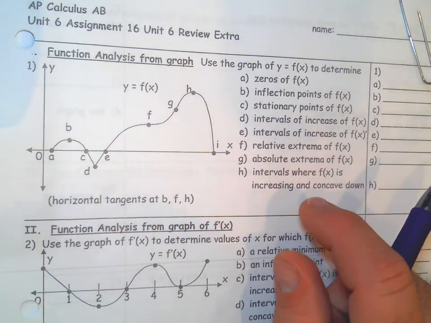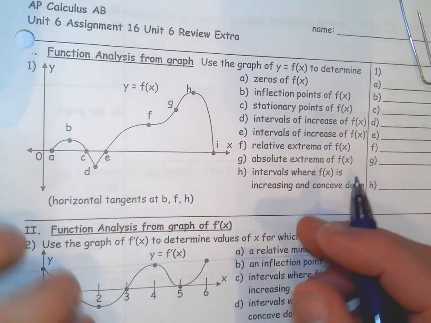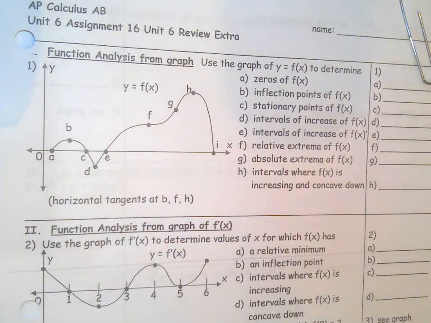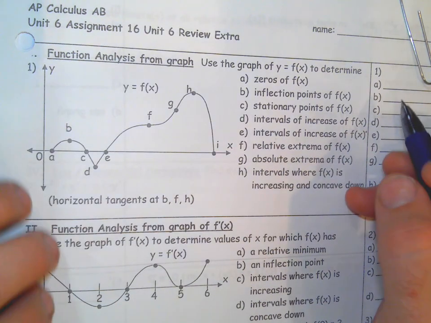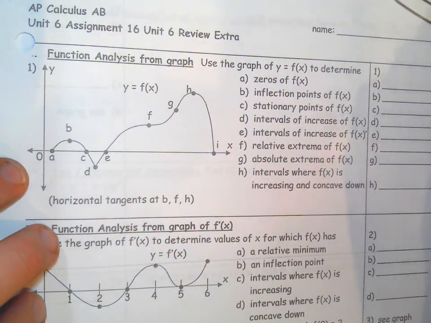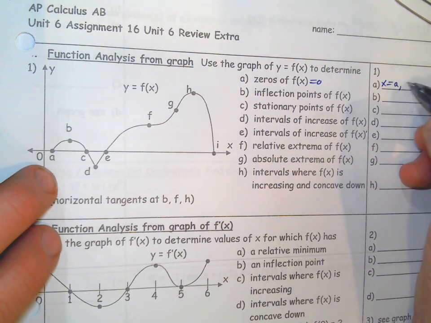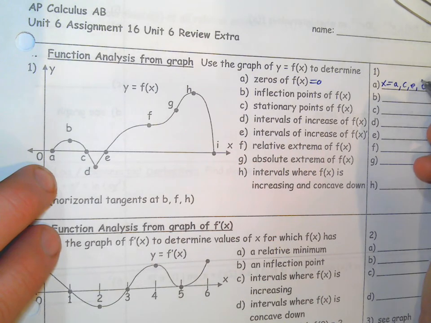So you will be getting some problems. Well, I just give you the graph of the original function. It asks you to identify all these different special points and intervals. So the zeros are just when f of x equals 0. So those are x-intercepts. So A, C, E, and I.